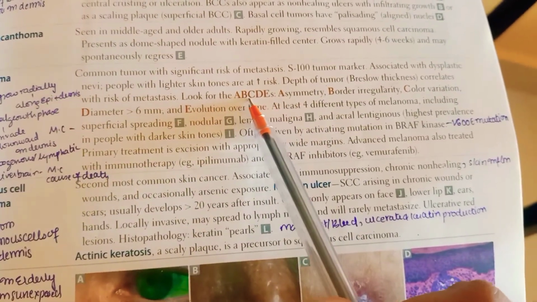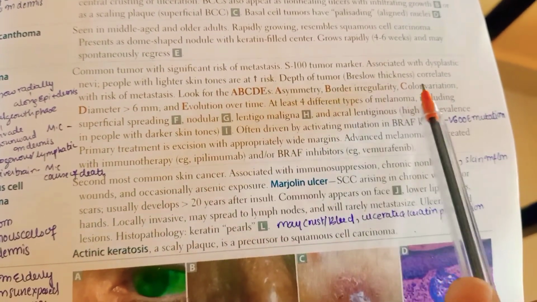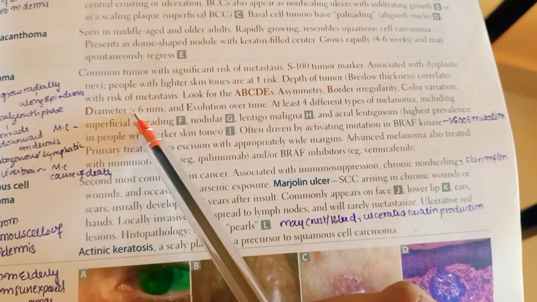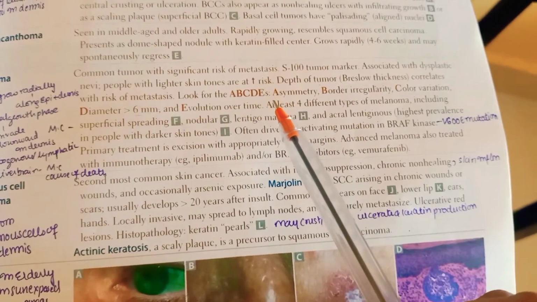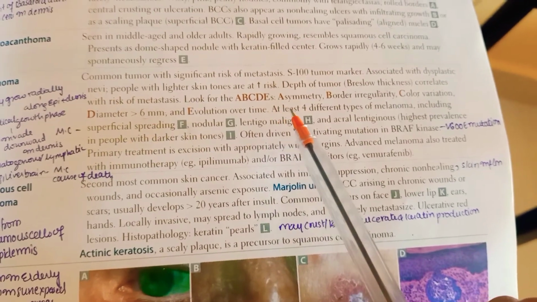We should look for ABCDE: asymmetry, border irregularity, color variation, diameter, if the diameter is greater than 6 mm, and evolution after that. We should follow all these conditions, and if there is abnormality, then we can confirm melanoma.